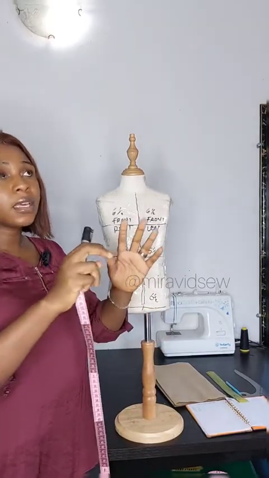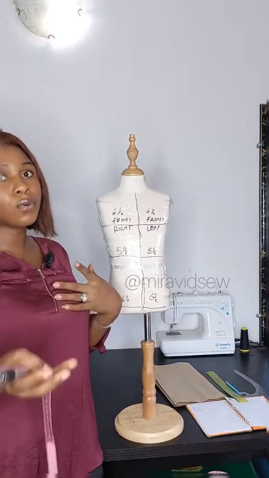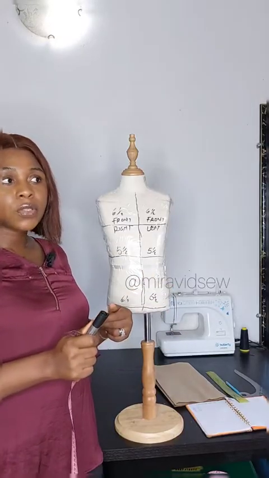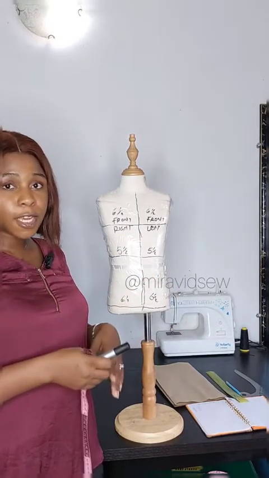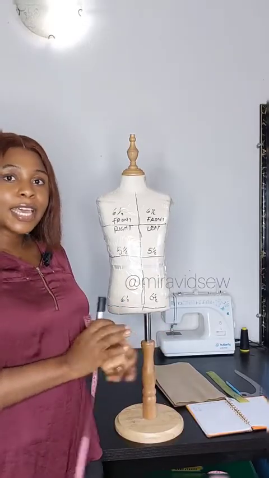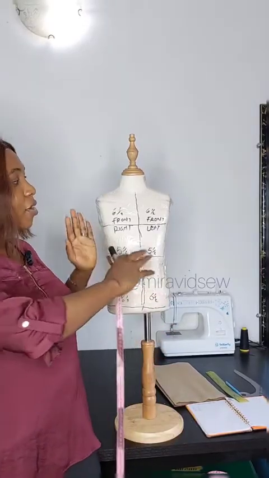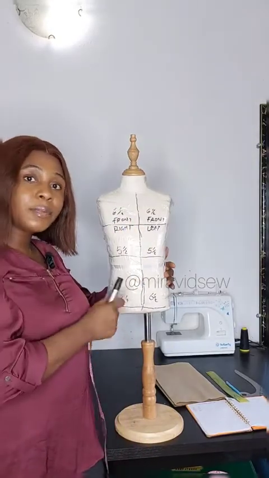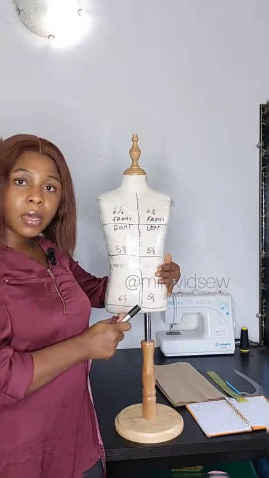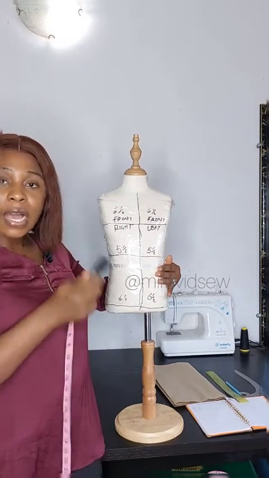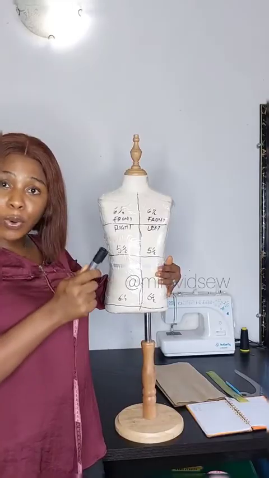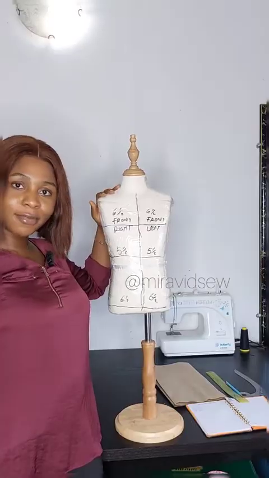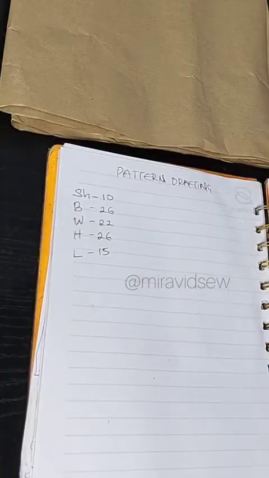The paper will give you a picture of what you're about to cut. If there's any correction, you correct it on your pattern paper. That way you are sure of what you're doing, and then you transfer it to your fabric. So let's get into our pattern paper. I'm going to be transferring this same measurement to our pattern paper, and from the pattern paper I'm going to be cutting the fabric. Then we are going to sew a blouse together, and you're going to see how it's going to size this body form. Okay, so let's get into cutting.